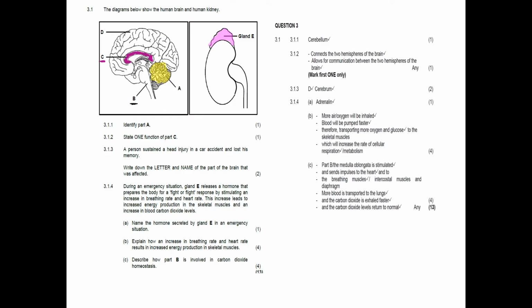Question 3.1. The diagram below shows the human brain and the human kidney. As you can see, this first diagram is the human brain, the second diagram is the human kidney. 3.1.1. Identify part A. Part A I colored in yellow, and the part colored in yellow looks like the tree of life. But the correct name is cerebellum.